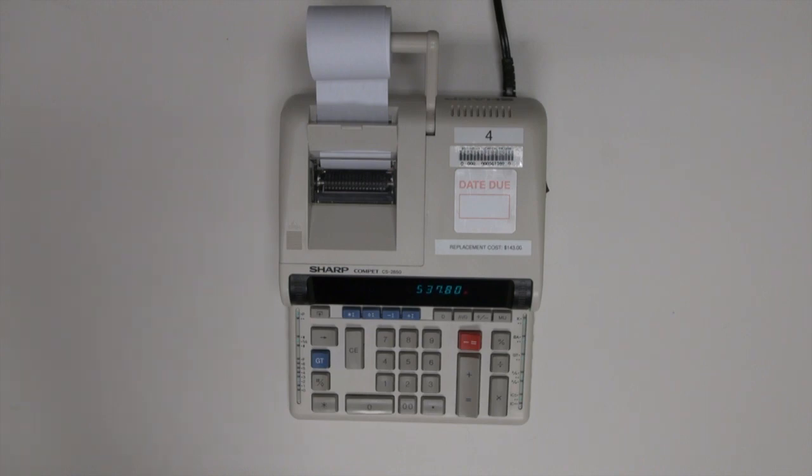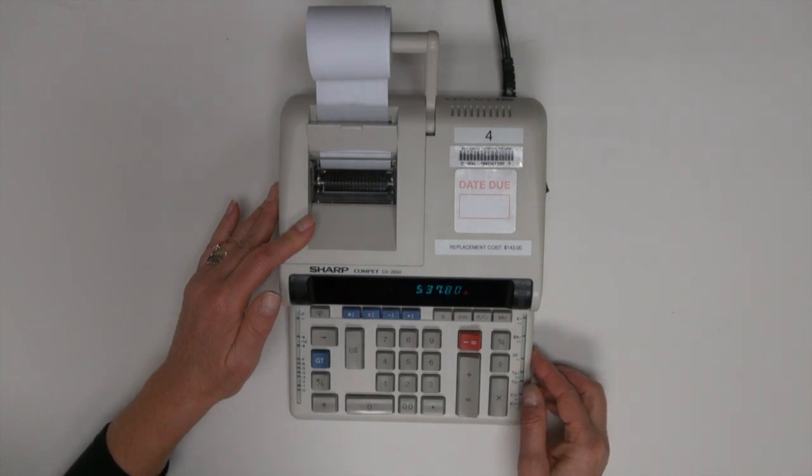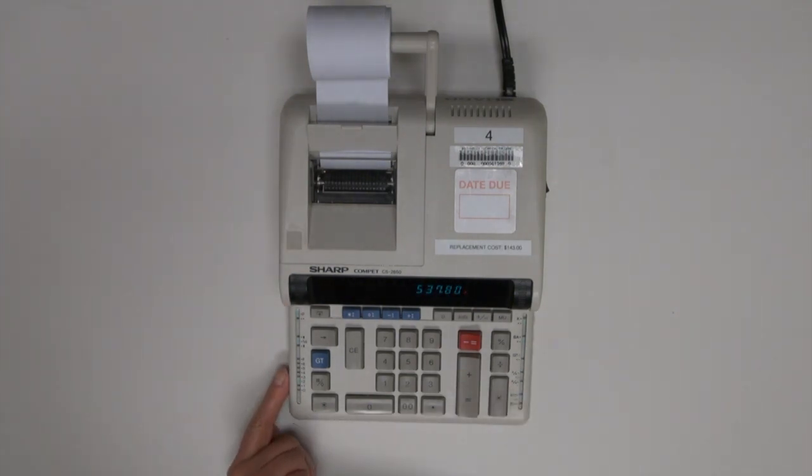Let's turn to page 119 in your text. I'd like to demonstrate this particular problem using both the grand total and the memory keys and showing you how we can continuously calculate the particular amounts on this invoice. So I'm going to set my calculator so that the grand total function is engaged. I'm going to leave the decimal at 2 because I'm dealing with dollars and cent amounts. And the first thing that I'm going to do is calculate the extensions on the invoice.